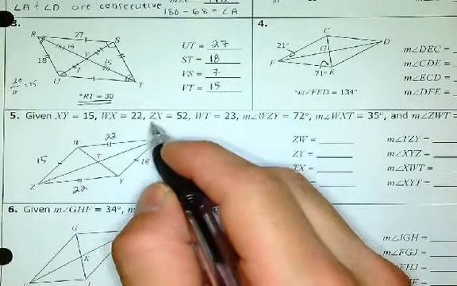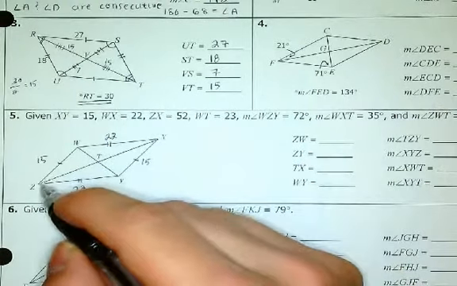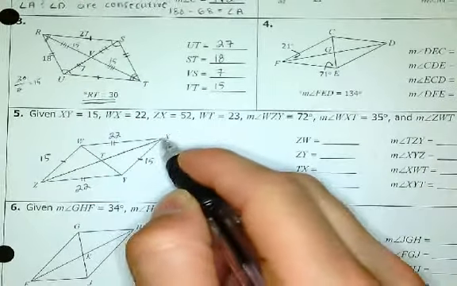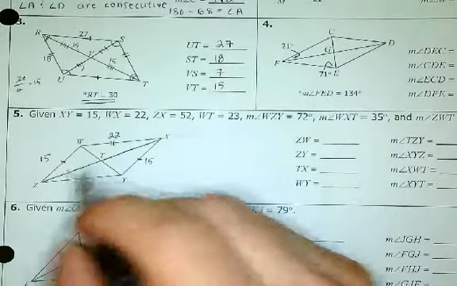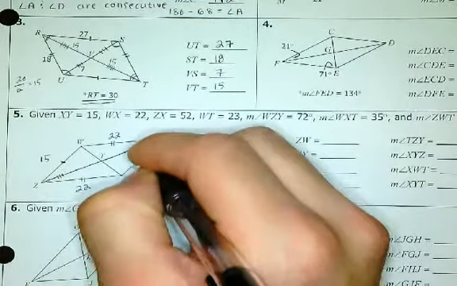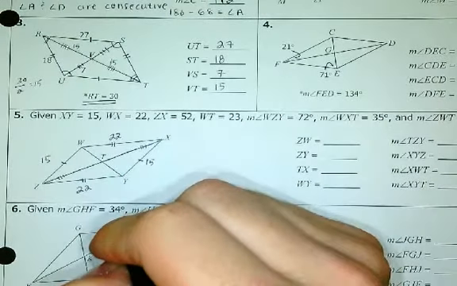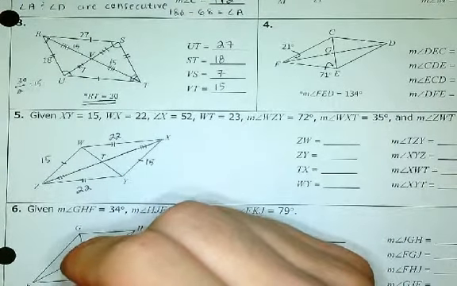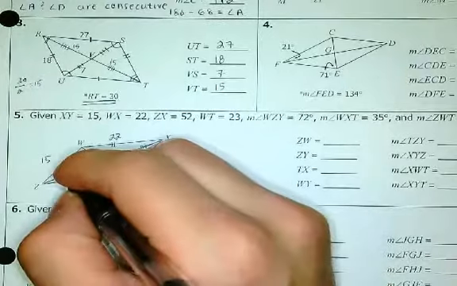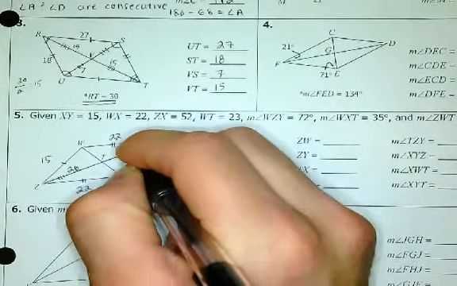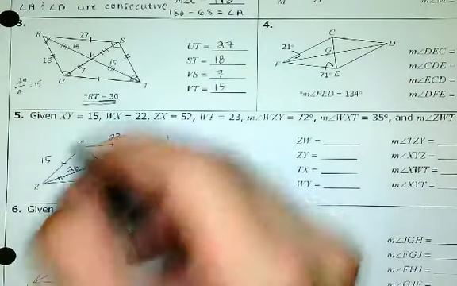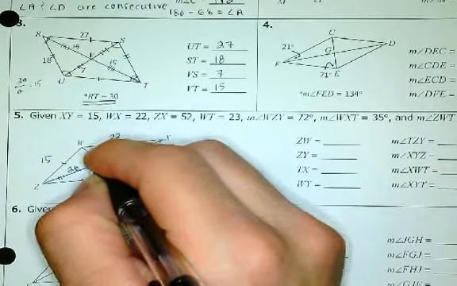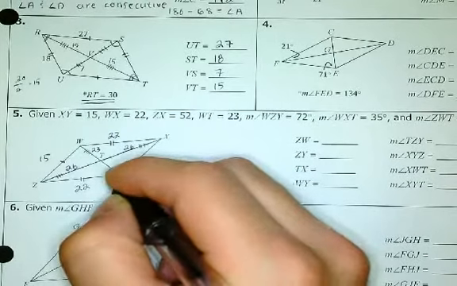ZX is equal to 52. So 52 is this entire length. We need to split that in half to get each one of these. So when we split 52 in half, we get 26 and 26. WT is 23. 1, 2, 3, 4. That's 23. That makes TY 23.